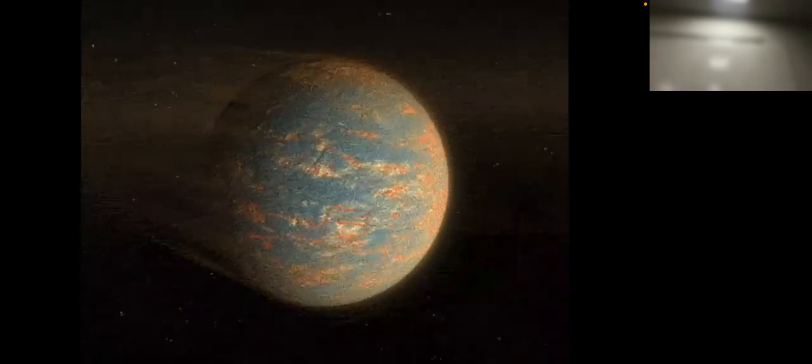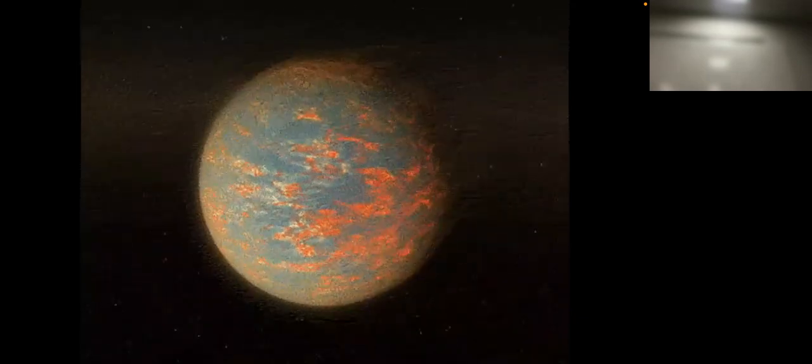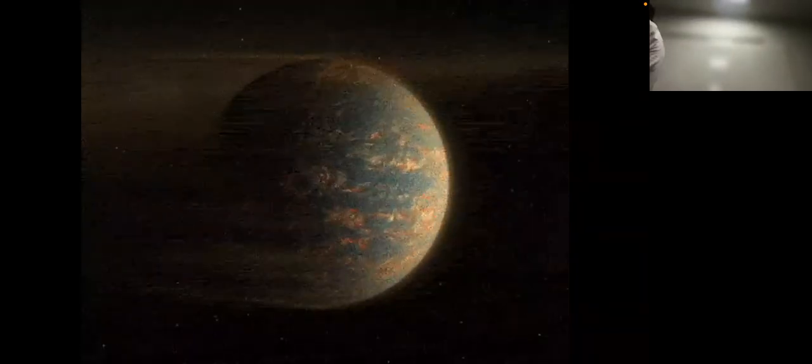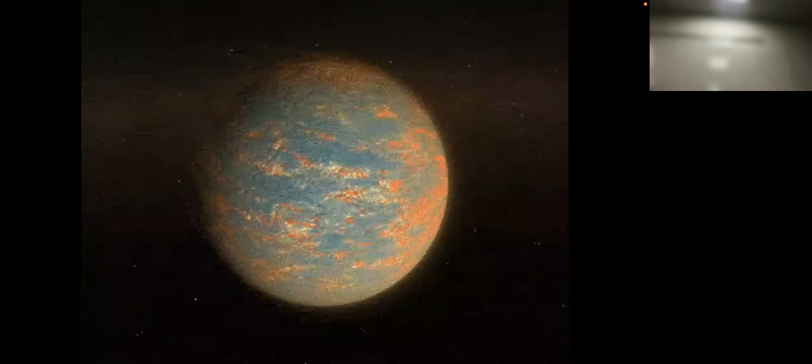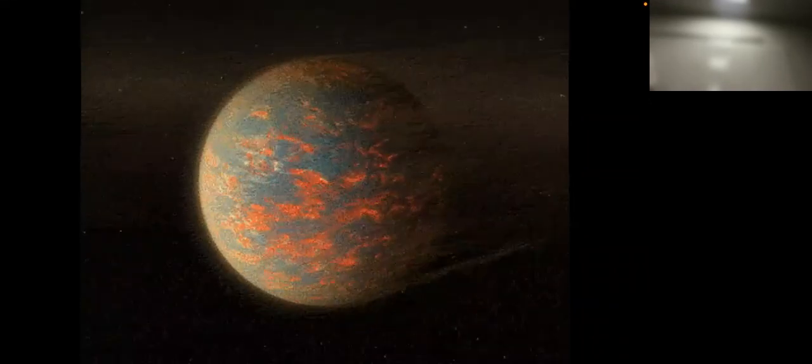This is an Earth-sized world, and we do find lots of Earth-sized worlds, but this one is orbiting so close to its star that it goes around once a day. So you would have a birthday every day on this world. You know, by the end of the year, you'd be 365 years old. But it's too hot for life.